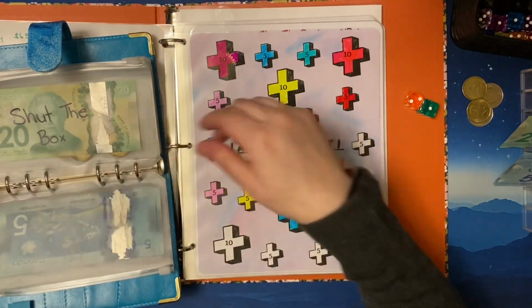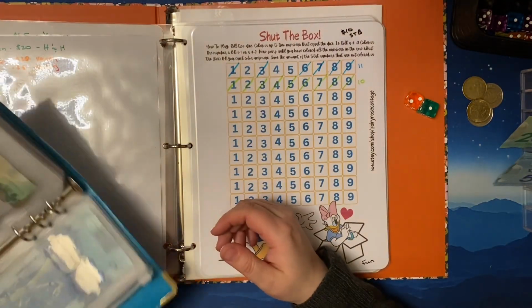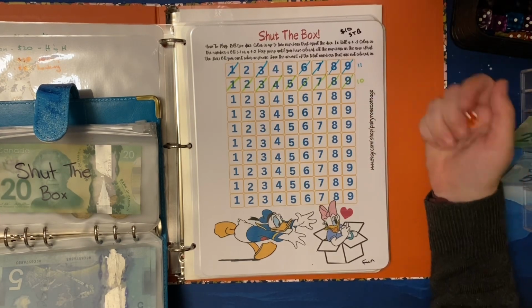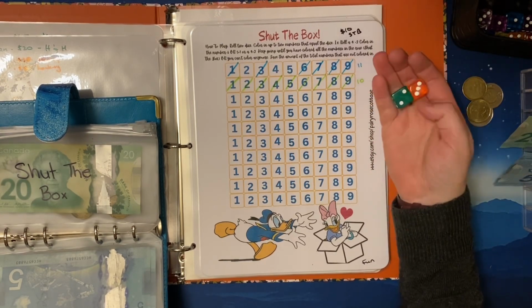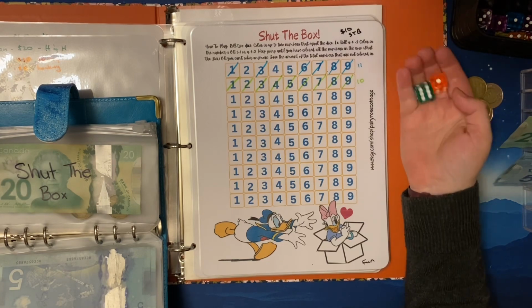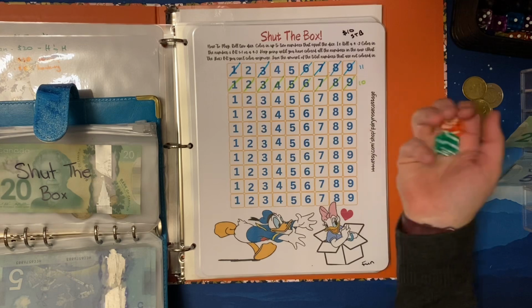Okay. Next challenge is shut the box. Now, if you didn't get to see last time I played, I shut the box, which was crazy. I've never done that before. So I do have 2 dice today. What I'm going to do is roll both the dice, and then I have to try to find the sum of the dice in 2 numbers or less in the row.